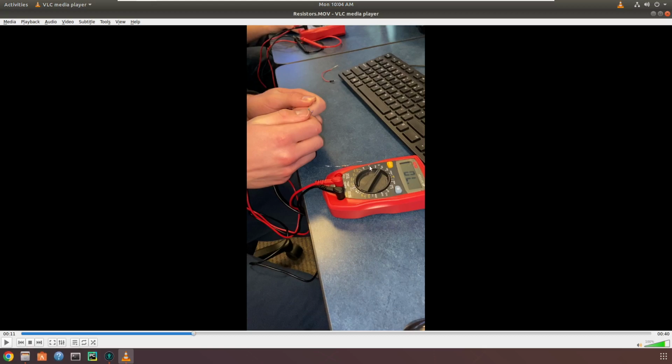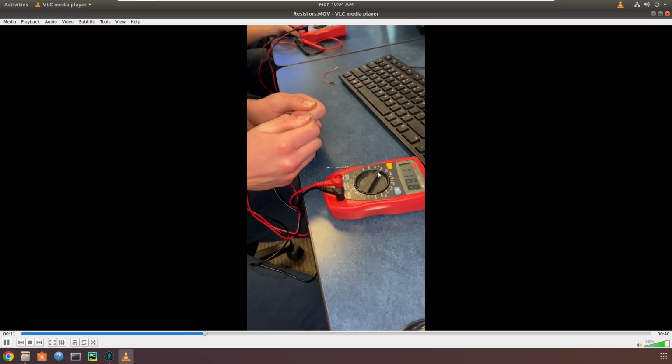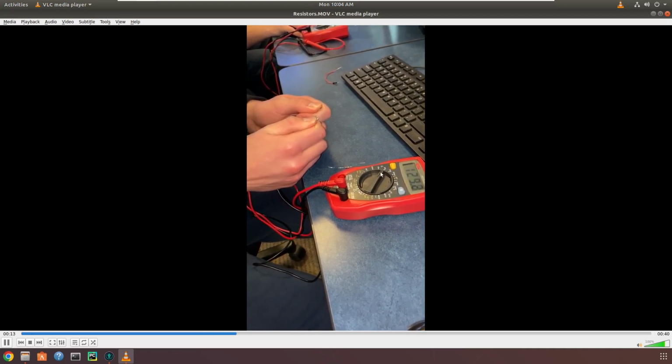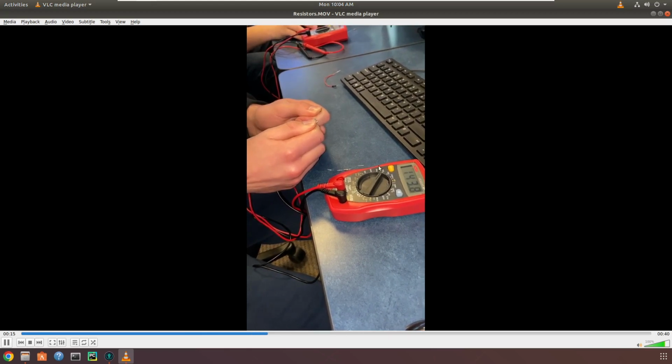So if it's like a 200 ohm resistor, then you will only have to go to like 2000, and it will read to 200, and it will tell you. So every time I click up is telling how high of resistance it has.